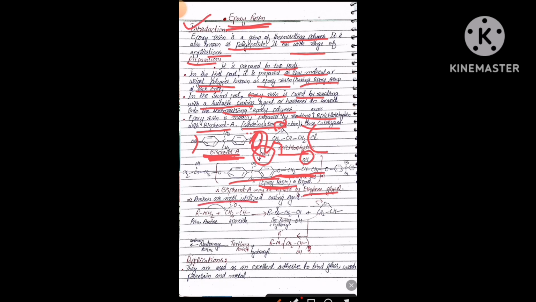Amines are the most utilized curing agents. So amines are used as a curing agent. Here is a primary amine. When it reacts with epoxide, it converts into a secondary amine. When another epoxide molecule comes in contact, it converts into a tertiary amine. And when another monomer of the epoxide reacts with the tertiary amine, it is converted into a quaternary amine, and this continues. So how does this reaction take place?